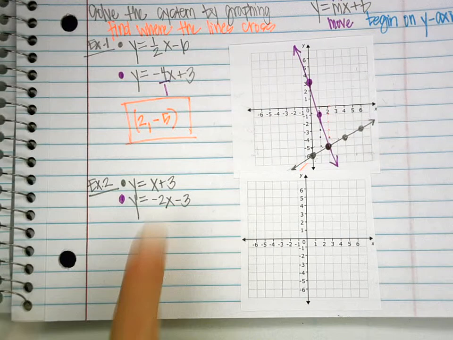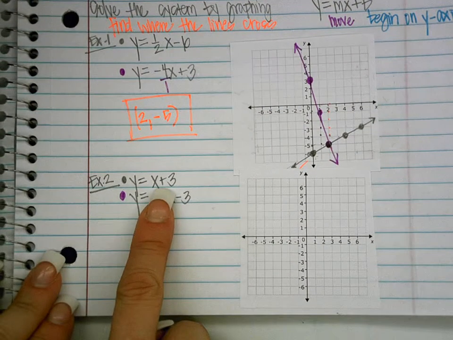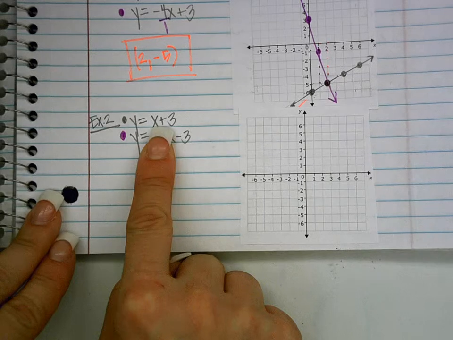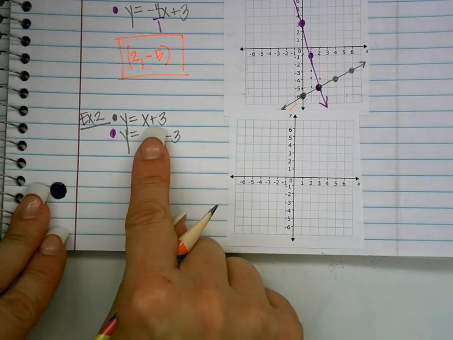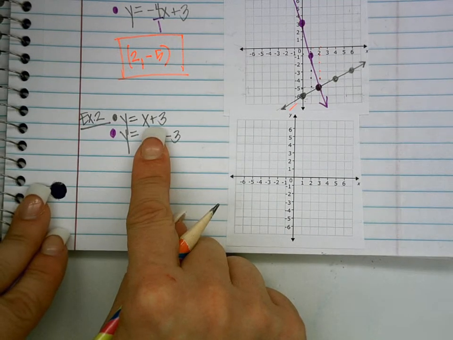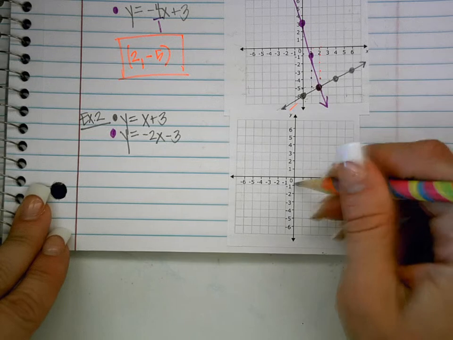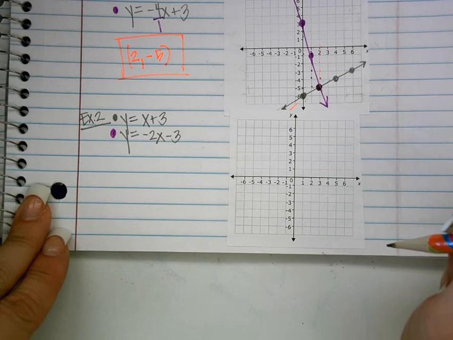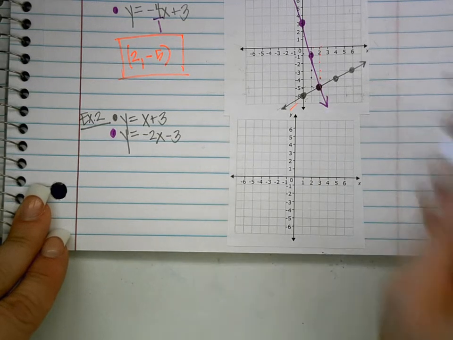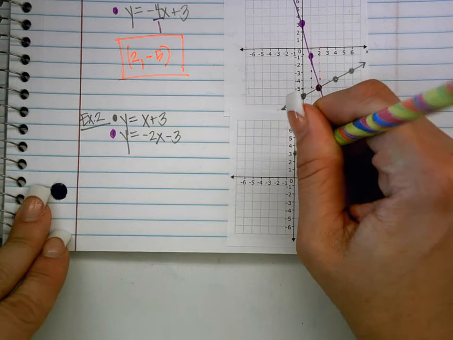So for my first equation, what's my beginning point? Where should I begin my graph? Where do I put my first point? At 3. Is that up 3, right 3, down 3, or left 3? Up 3. We're always putting it on the y-axis, so up 3.